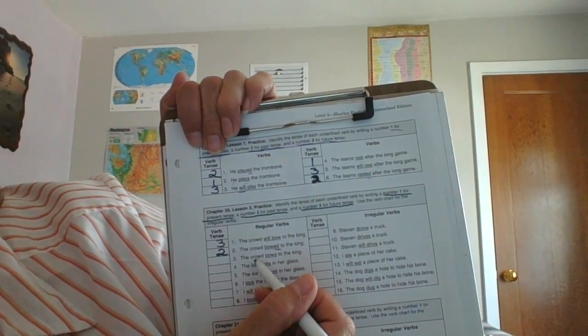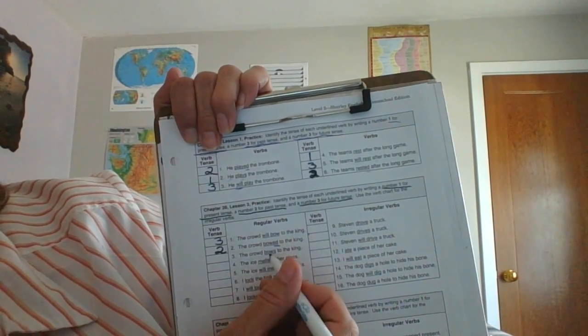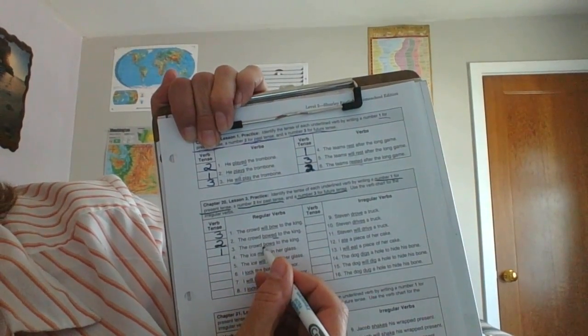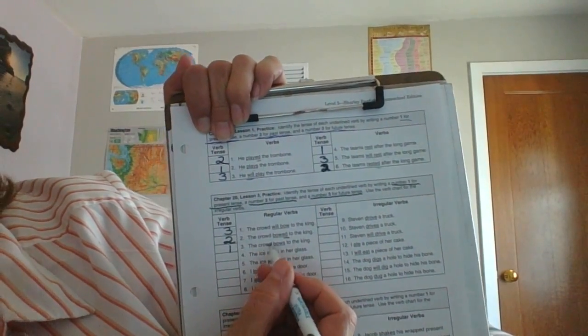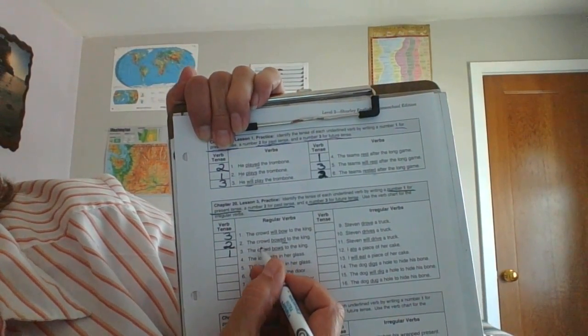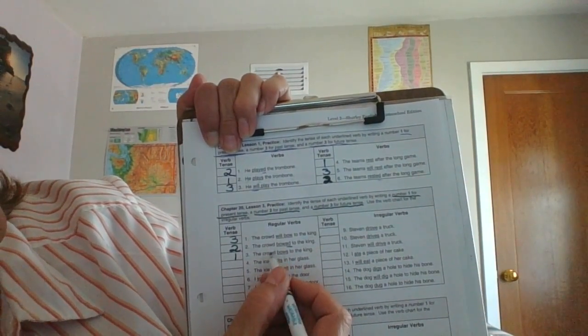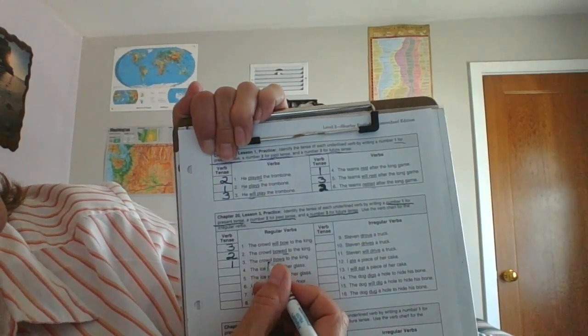Number 1, the crowd bows to the king. So that is our present tense. That's happening right now. The crowd bows to the king. Also, it could be bow if it were a plural verb.